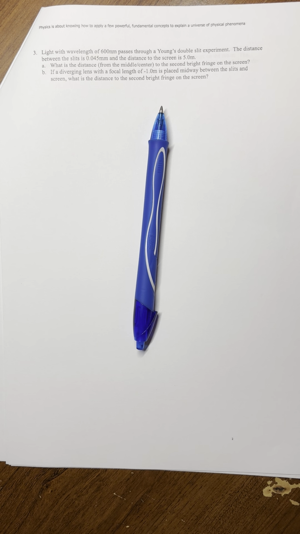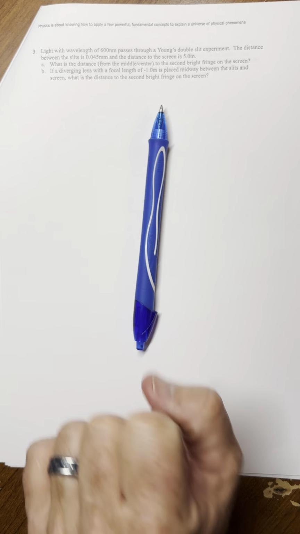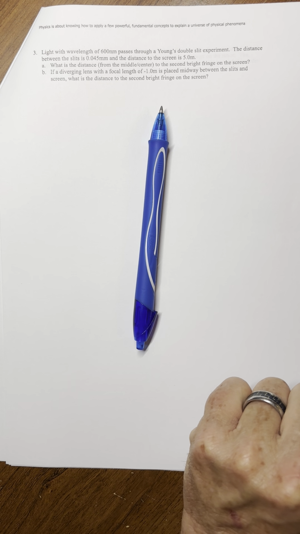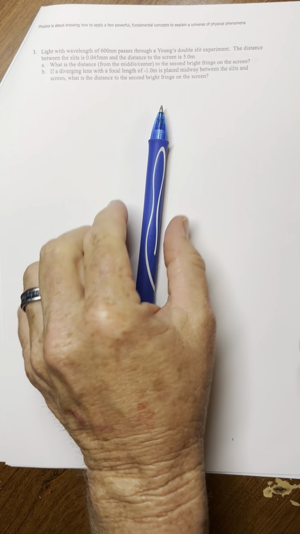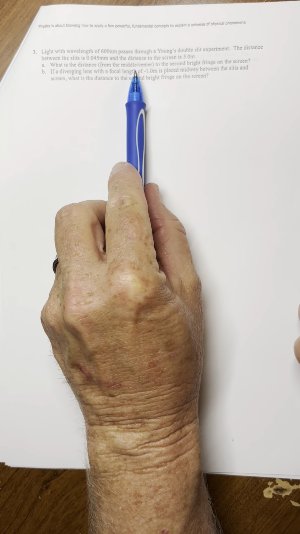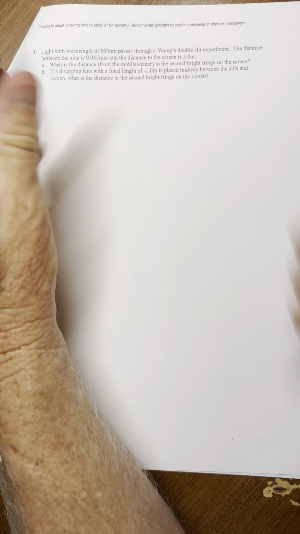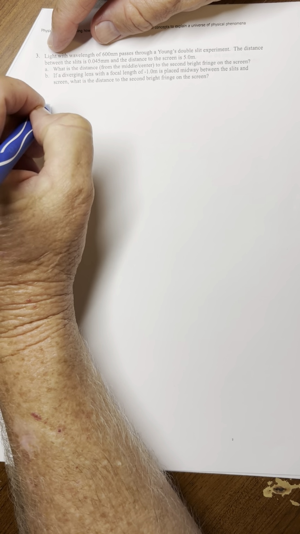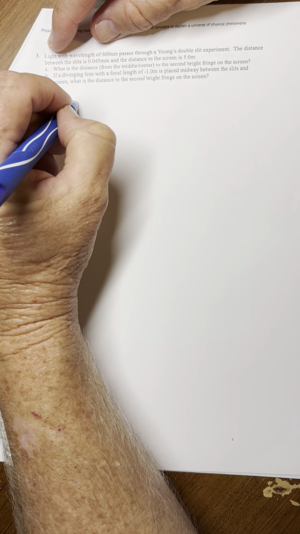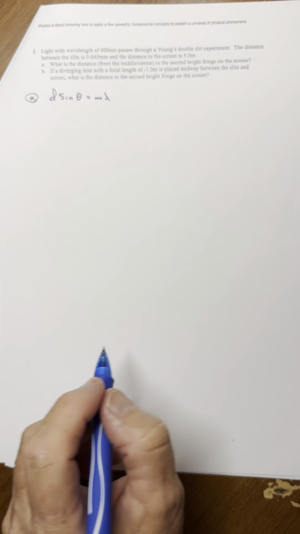So this one says, light with a wavelength of 600 nanometers passes through a Young's double slit experiment. The distance between the slits and the distance to the screen are given. What is the distance from the center to the second bright fringe? Okay, so I'm hoping you remember this: d sine theta equals an integer number of wavelengths.